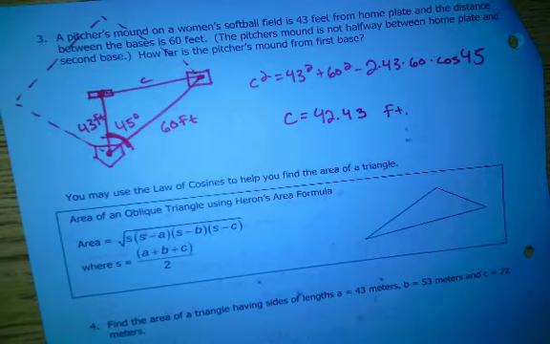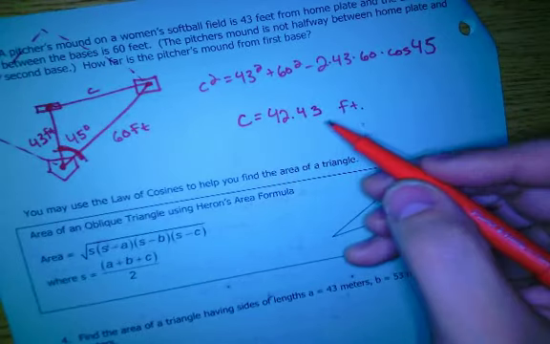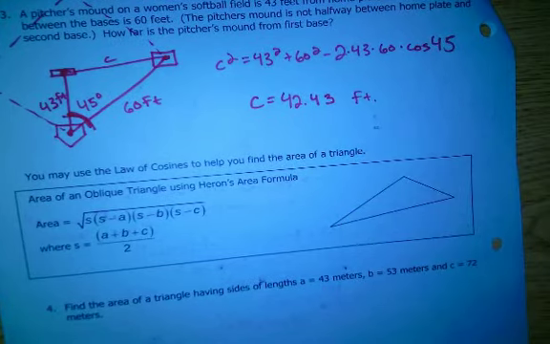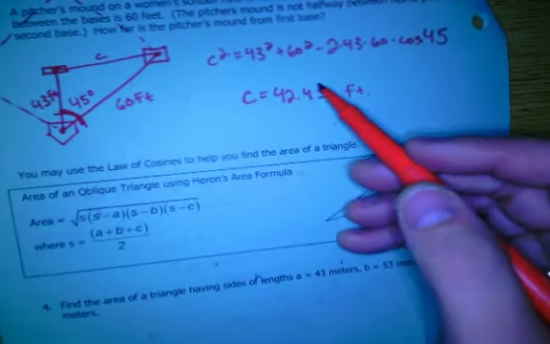feet. I don't know if there's another decimal in there. I'm just copying off the notes for this one, so I don't know if there's another decimal there, but we usually round to the thousandths. But for this one, the note just has this.